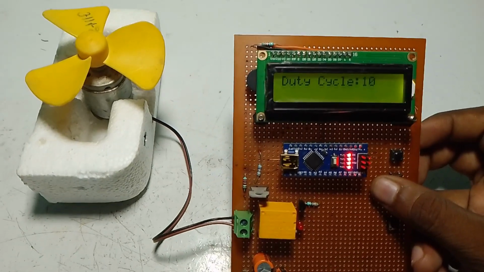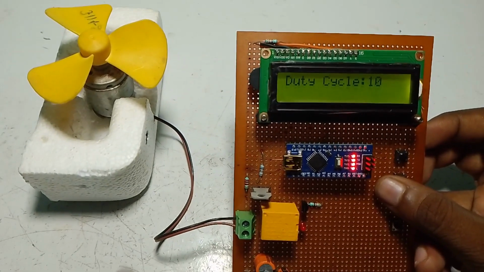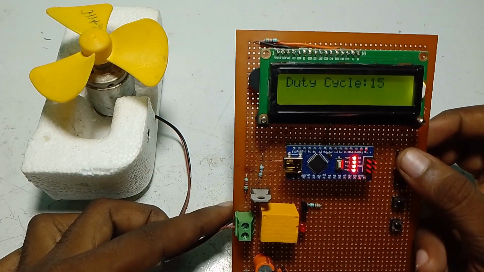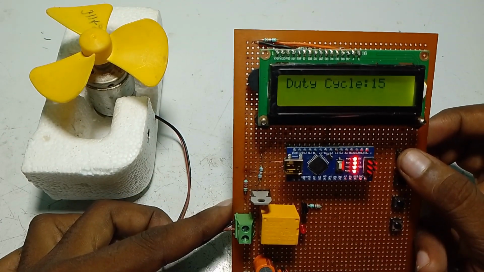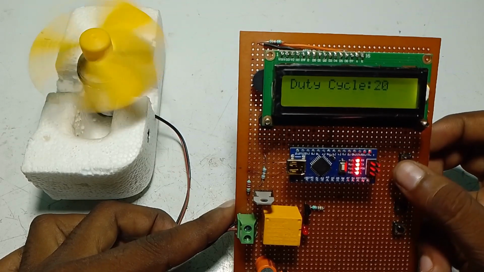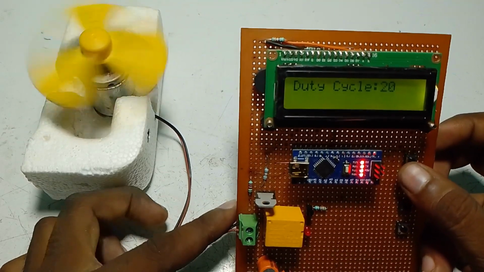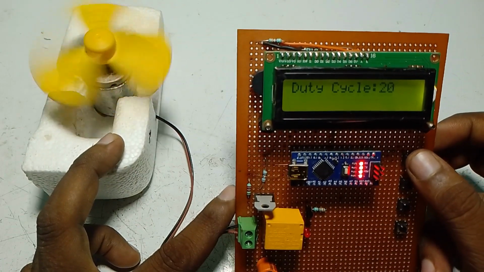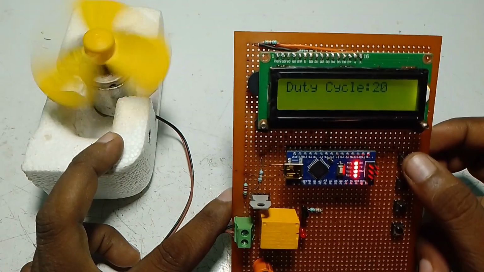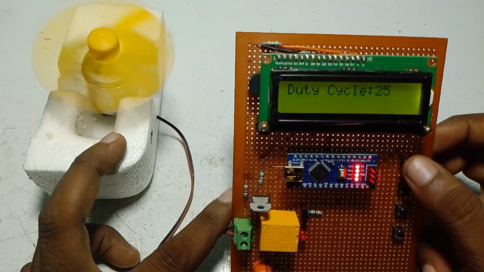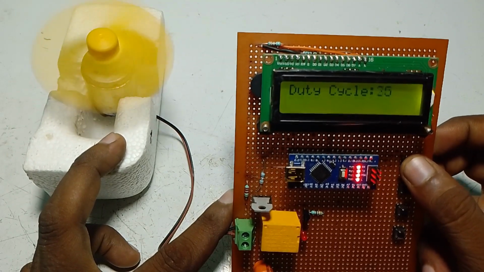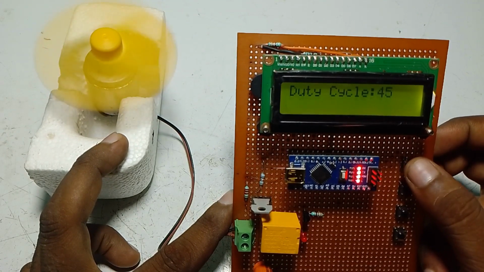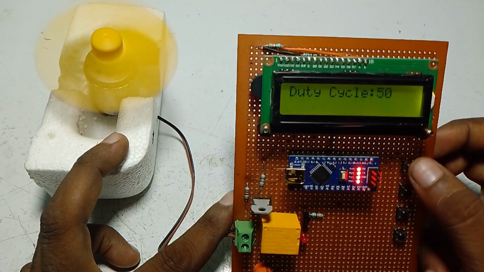Now I am going to increment the duty cycle again. Now the fan is turned on. Now I am going to increment the duty cycle. The fan speed is increasing. Okay, it's properly working.